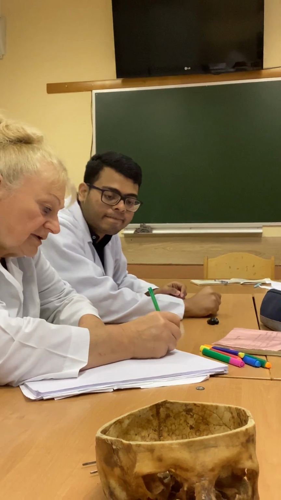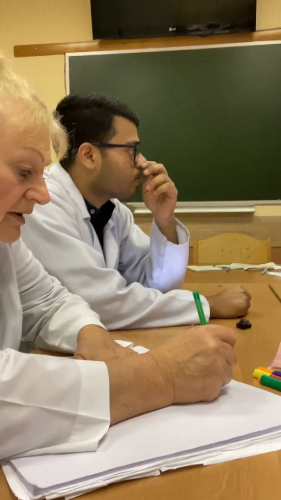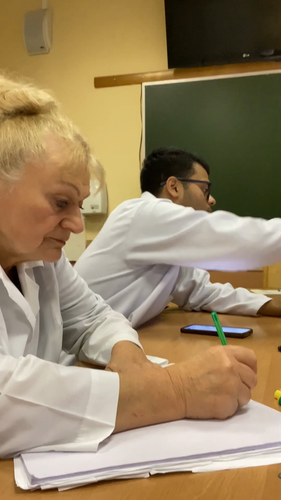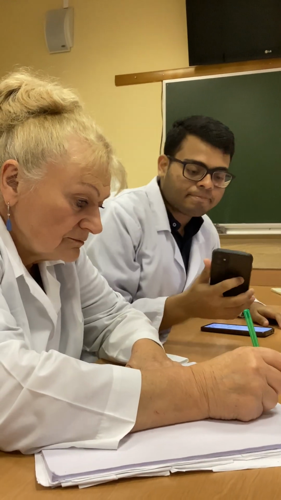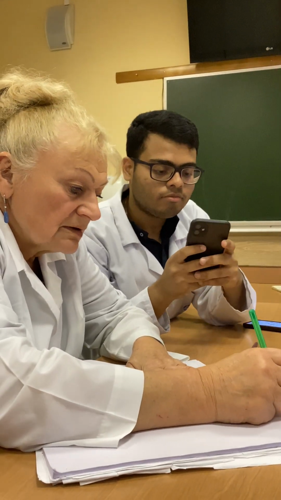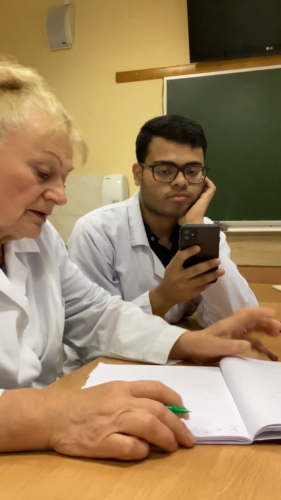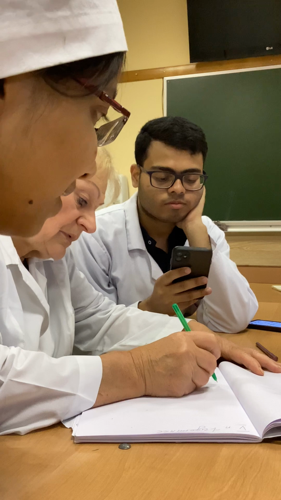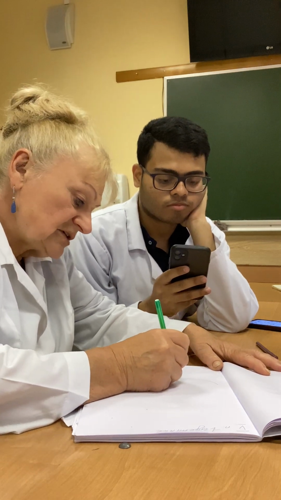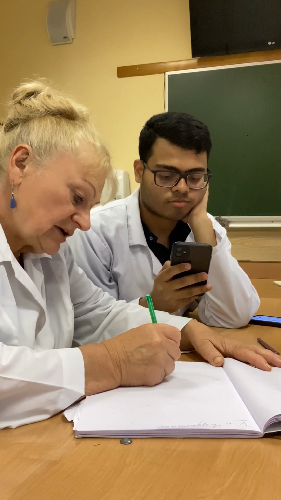Sphere of the cranial nerves. You can see here the sagittal projection of the head.